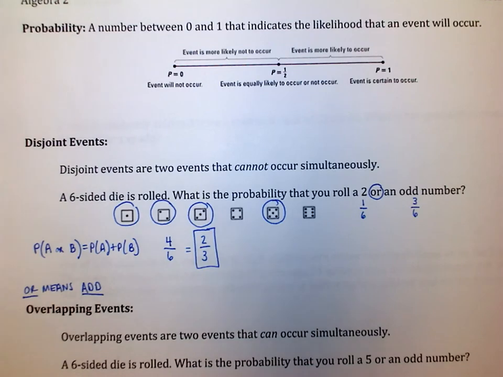I draw from a deck of cards. What are the odds that I draw either a black card or a heart? Well, you can't get a black heart. You can't get a black card and a heart at the same time, right? So that would be another example of a disjoint event. So hopefully that makes sense.